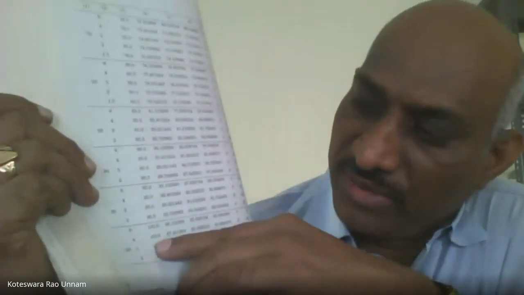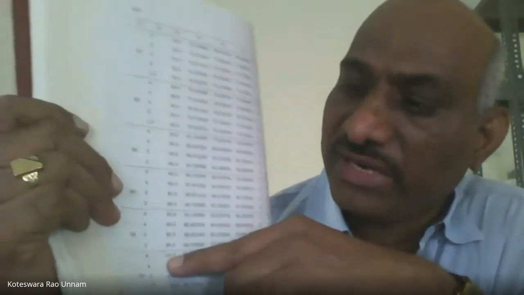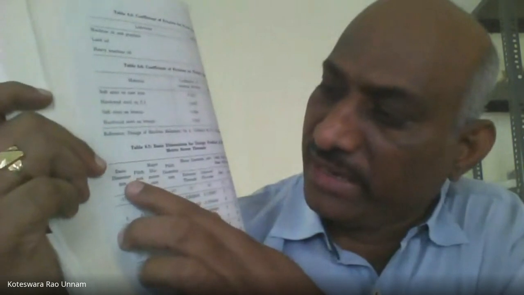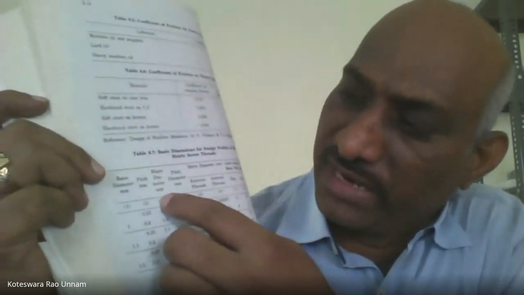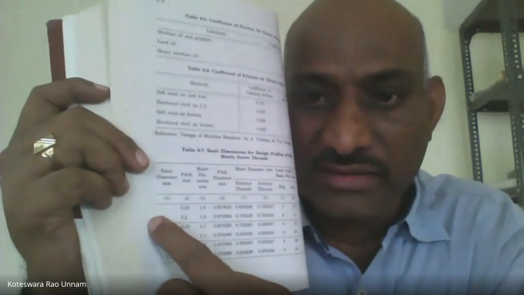So here the nominal diameter he has given in column 3. Column 3 corresponds to the nominal diameter only. If you go to the first table, you can see it here. What is column 3 here? Column 3 is the major diameter. Whatever number is here is the same as the major diameter or nominal diameter.